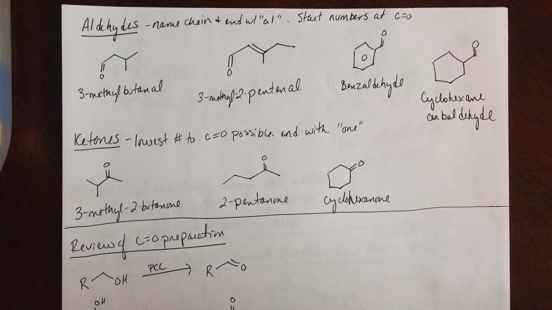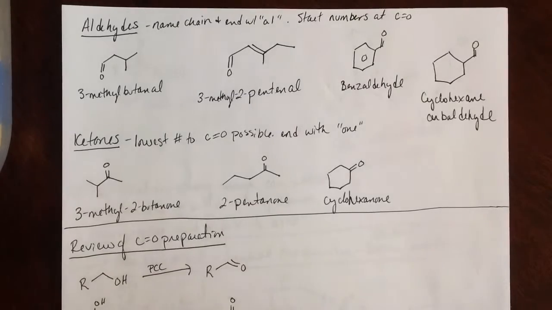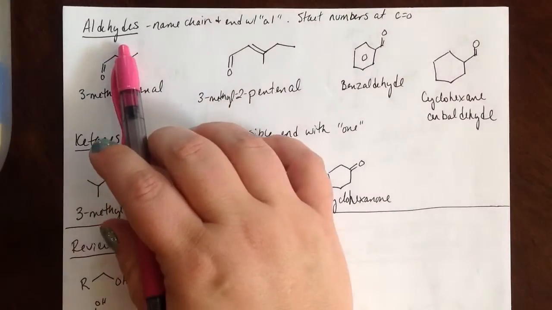We're going to spend a lot of time for the rest of the semester discussing carbonyl chemistry. Remember, carbonyl is a C=O bond. So we've got to start by being able to name aldehydes and ketones. Remember that an aldehyde is a C=O bond at the end of a chain versus a ketone is within the chain. So these are aldehydes.